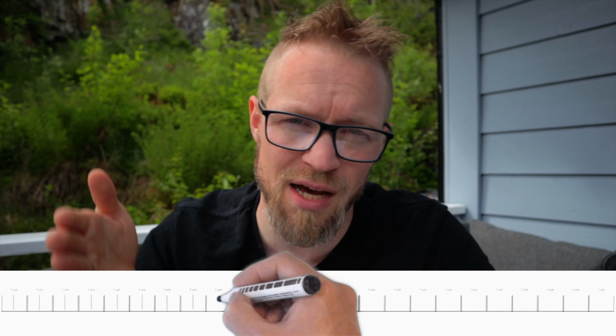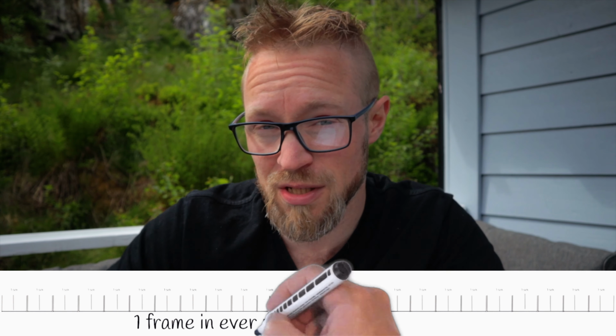Now, in a time lapse, you don't put 24 frames inside of 1 second, you might put only 1 frame inside of every second. And if you put 1 frame inside every second for, let's say, 24 seconds, and you put those 24 frames over 24 seconds together, you then get 1 second of video out of those 24 seconds.